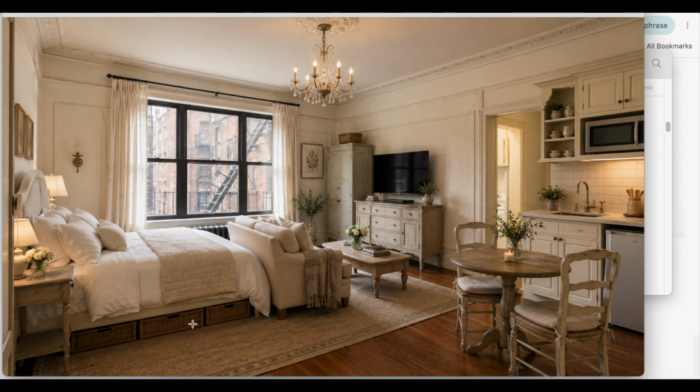Right here we have baskets under the bed. We have a rug. And we also have an armoire with a TV. I think they did a very good job creating a kitchenette as well as a sleeping area and somewhere to lounge to watch television.